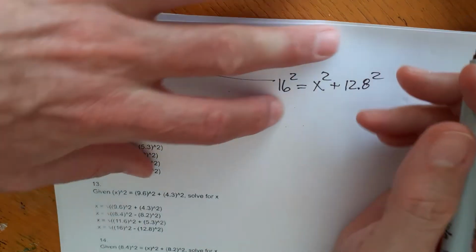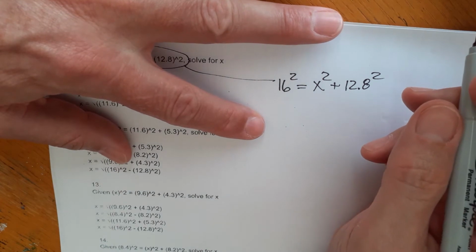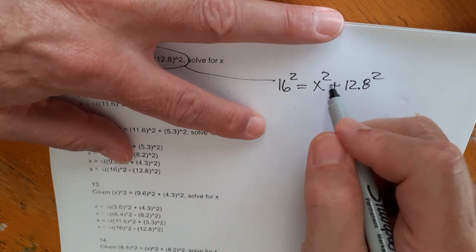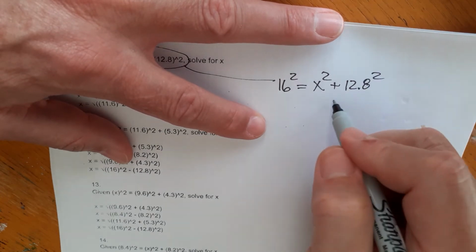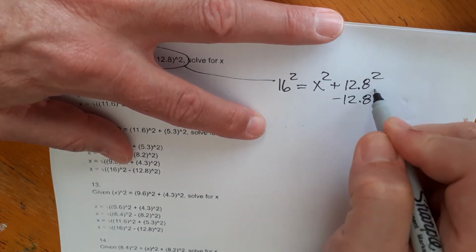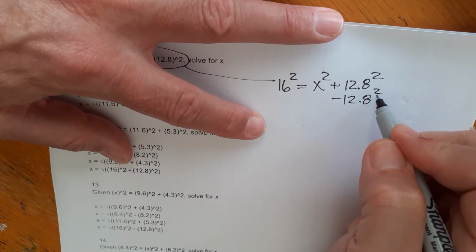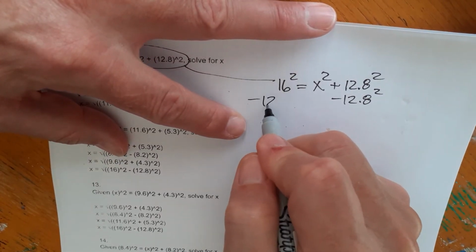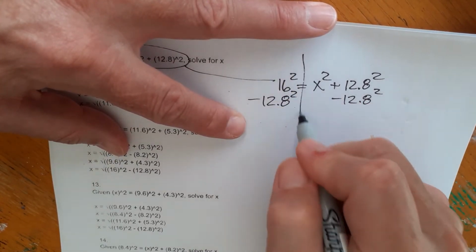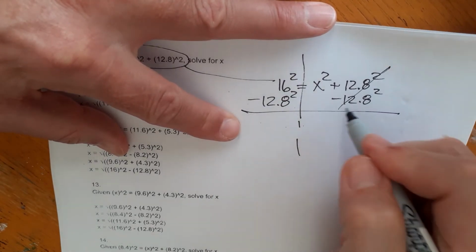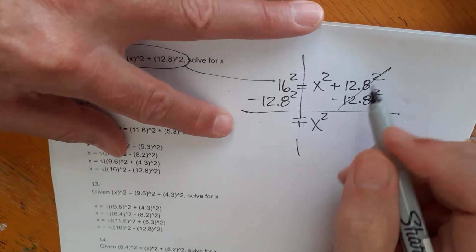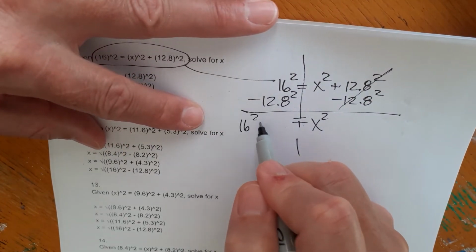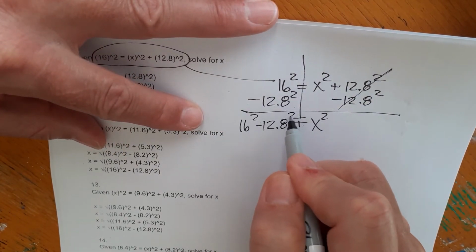How do you do that? Well, we have to use algebraic solving methods. What you do to one side, you do to the other. We have to isolate the x. All those things your teacher's probably saying to you every day. Subtract 12.8 squared from both sides. What I do to one side, I must do to the other. Keep this center line right down the equals. Get rid of this. We're left with an equals still on the center line, and x squared is left here on the right. And now we have a 16 squared minus a 12.8 squared.